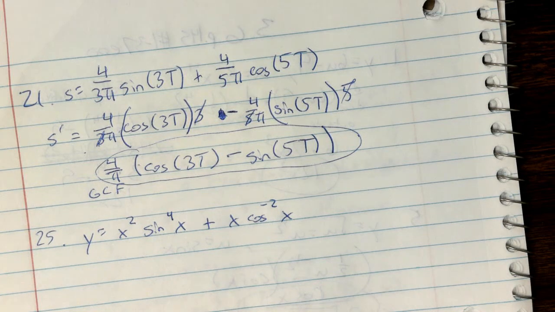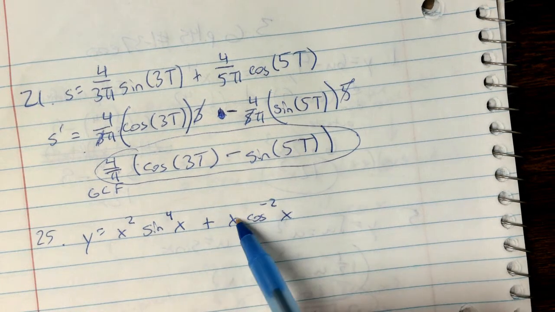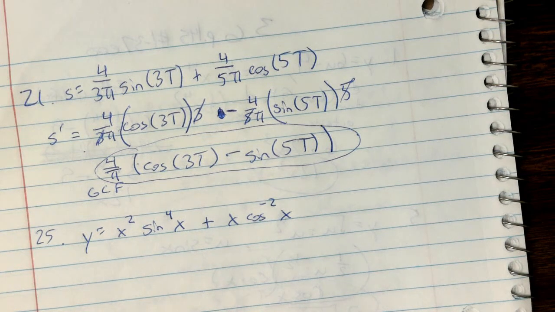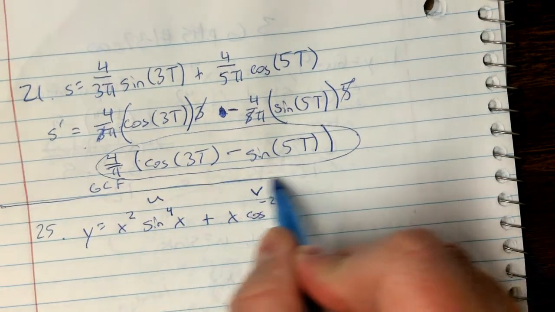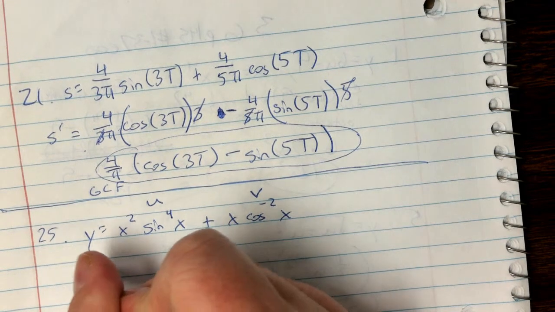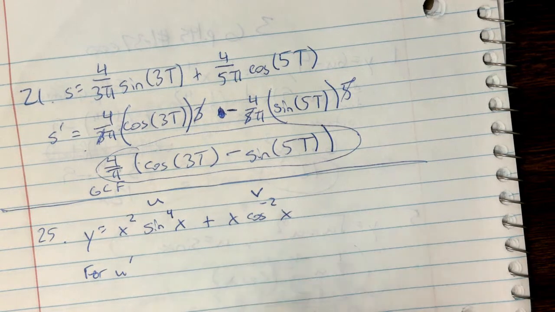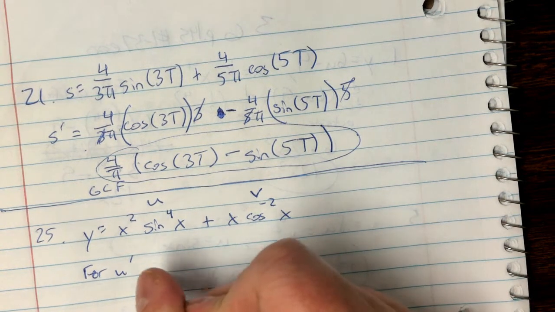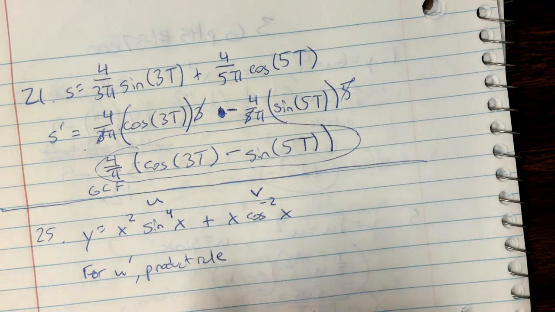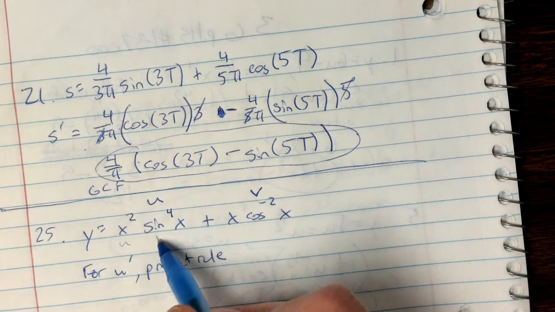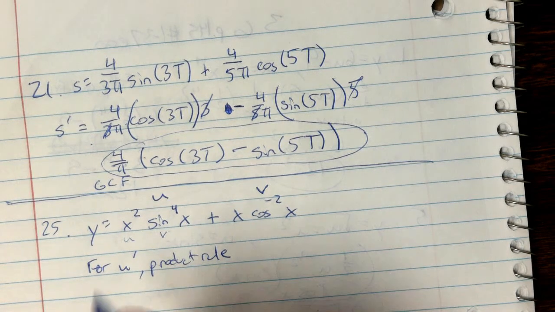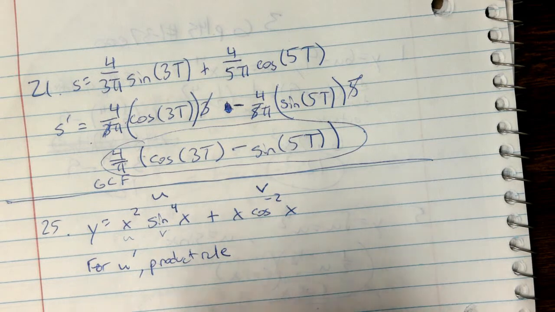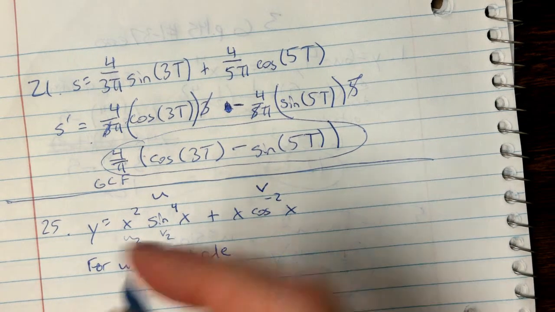I'm going to break this up into parts because this one, you got the product rule here, you got the product rule here also. So I'm going to call this U, I'm going to call this V. And so for U prime, we're going to apply our product rule. So that in itself would have this is U, this is V. I don't know if you really want to put that because it's the same variables. You could call it U2 and V2 if you want, or whatever.